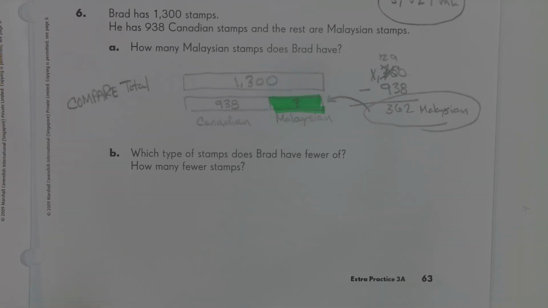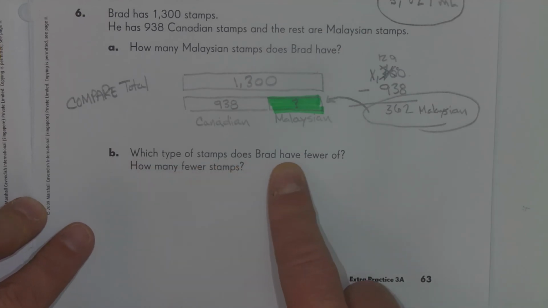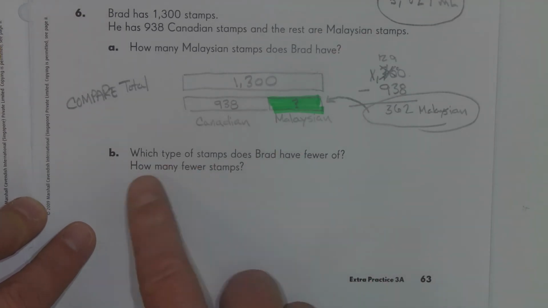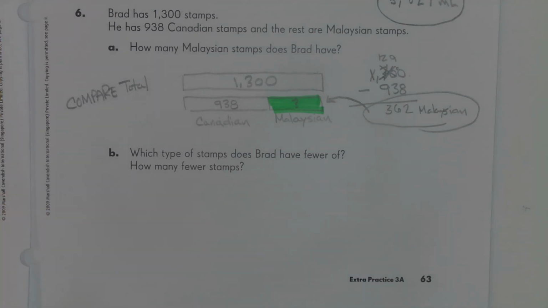So B says, which type of stamps does Brad have fewer of? How many fewer stamps does he have? And so I'm going to set this one up, and then you pause the video and see if you can set it up too. And then you can start it at any time just to look through and see what I'm doing. So if you get frustrated and you can't figure it out, just unpause it and work with me through the video. All right, here we go.